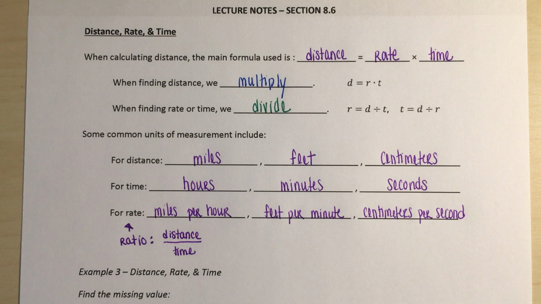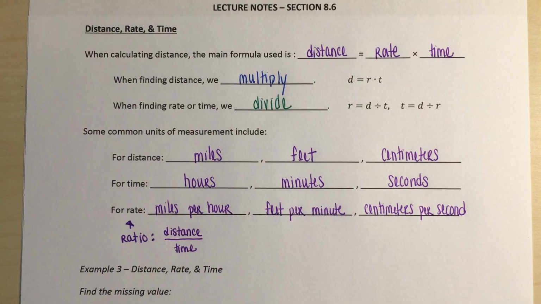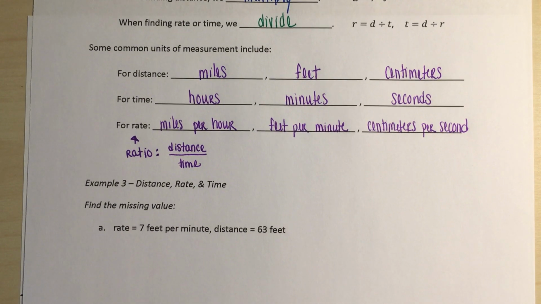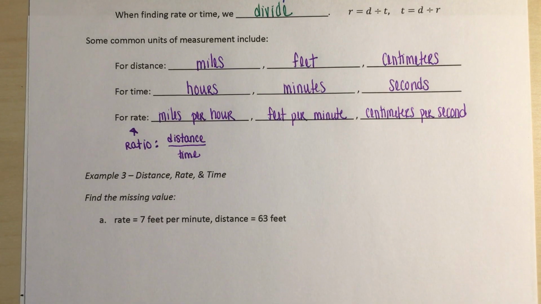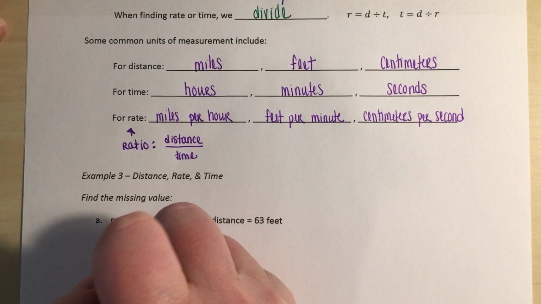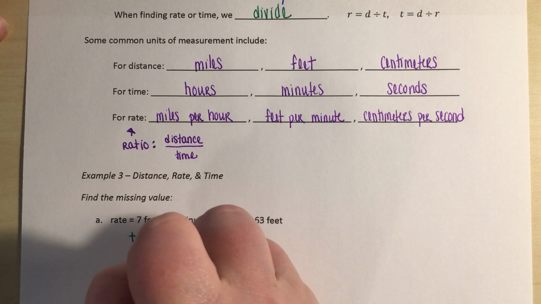Okay, so we're going to go through this next example, and we are going to find our missing values. As we are going through and finding our missing values, we're going to be using these formulas at the top. Distance equals rate times time, we're going to multiply. If we're looking for rate or time, we're going to divide. So for example, 3a, our rate is 7 feet per minute. Our distance is 63 feet. If we look at what we're missing, we are missing time. So we are going to divide. We are going to take our distance divided by our rate.